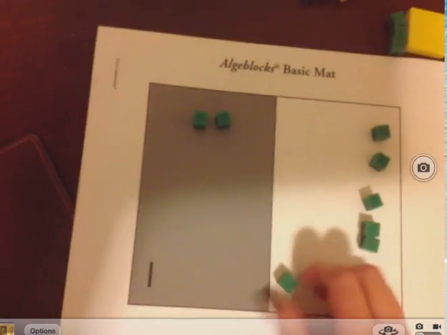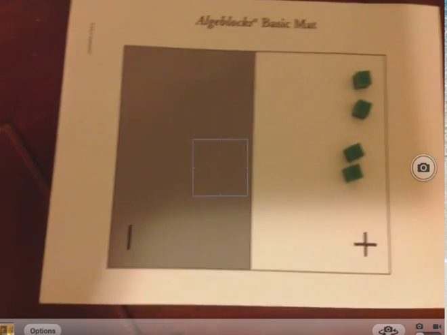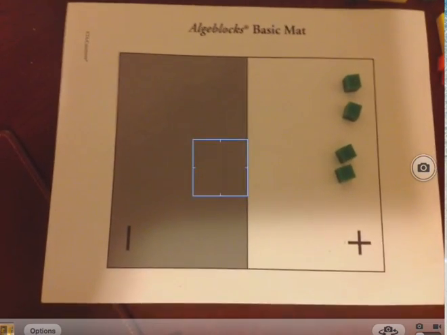Okay, now let's do the same thing with our green blocks. One positive, one negative, 0. One positive, one negative, 0. I think this is pretty catchy. One positive, one negative. Maybe I can make a rap song out of this. What do you think? No? I'll keep working on it.